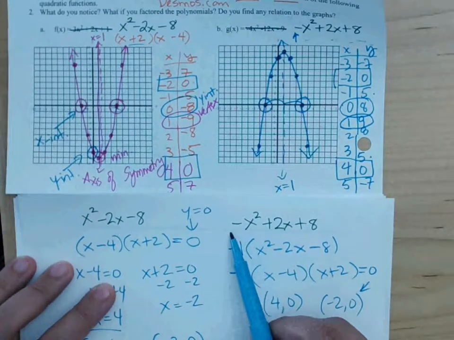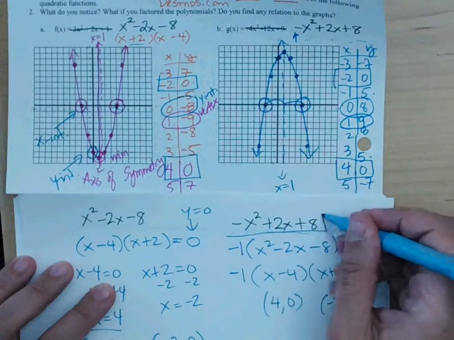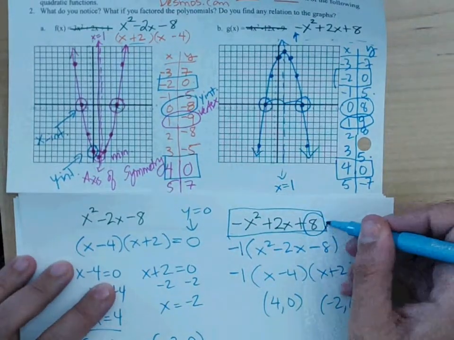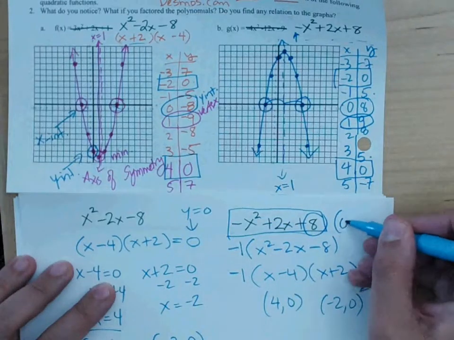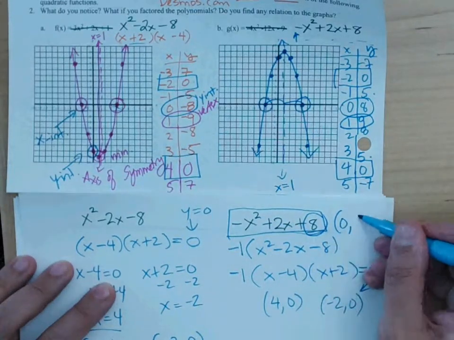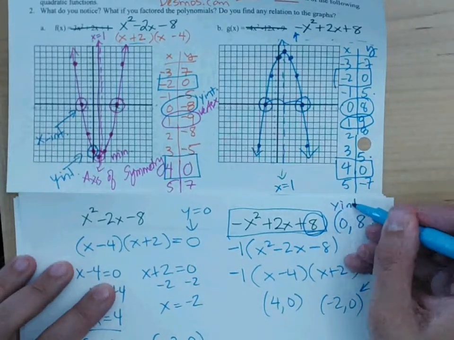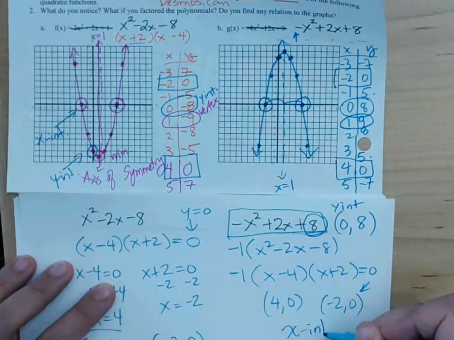Where do you see the y-intercept in the equation? Yes, if you set x equal to 0, the only thing left is 8. That's our y-intercept. So we have the y-intercept and we have the x-intercepts.